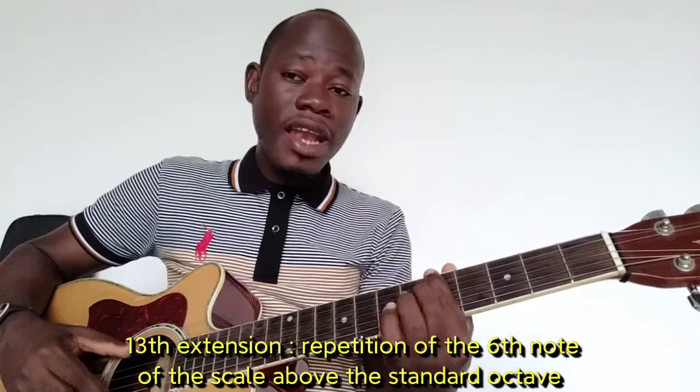So let's move. La, ti. Ti is the major seventh, and we said all notes above the seventh, so the seventh is not counted here as an extension. So we're going to have three types of extension here. We're going to have the ninth extension, which is the repetition of re, which is D, the second degree in the upper octave.